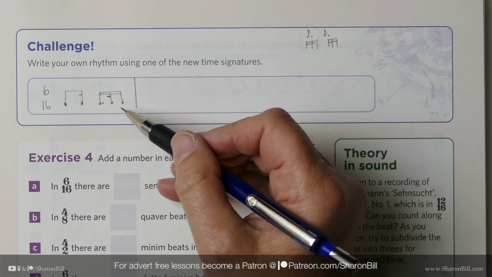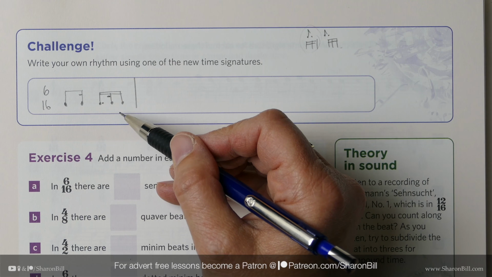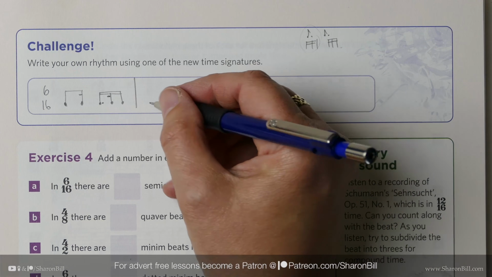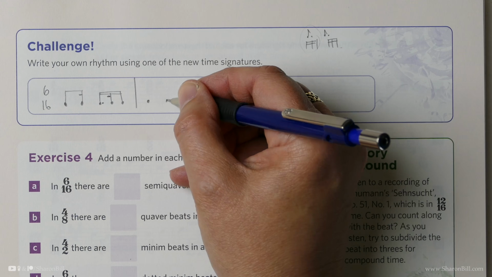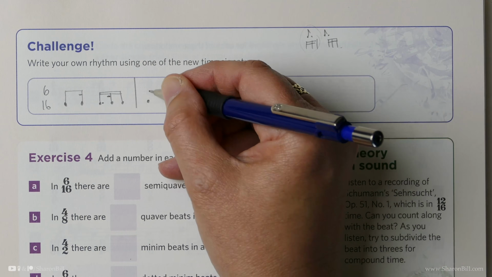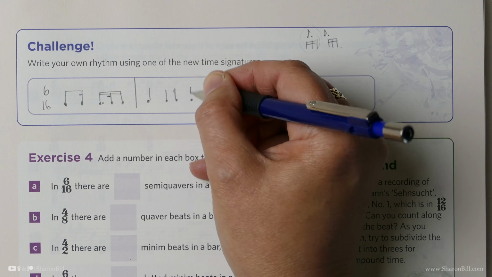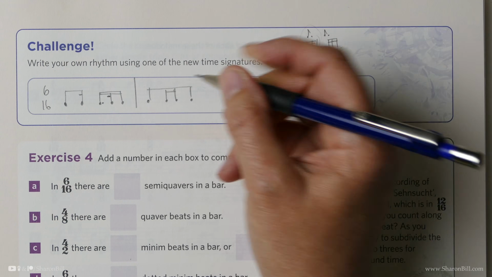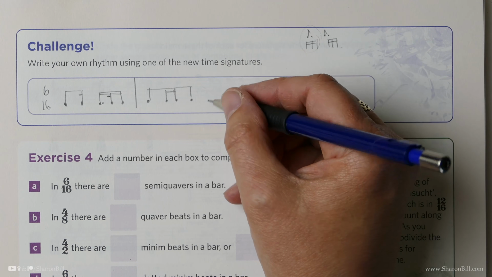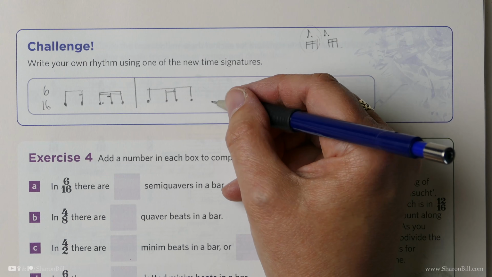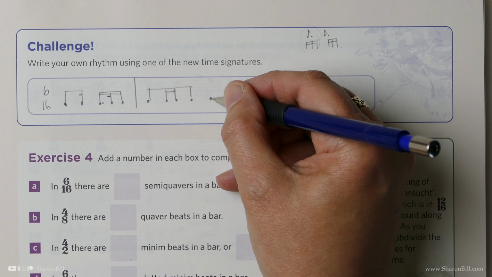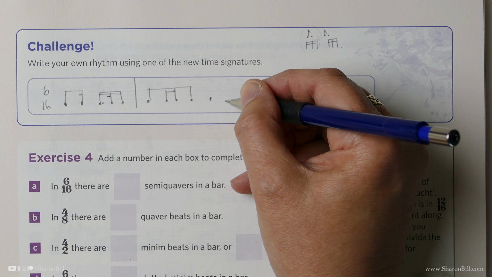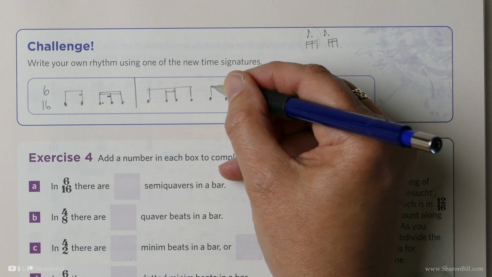So that's that. And then let's have quaver, semiquaver, semiquaver. That's my first group. And then we can start bringing it to a close. Now I could have quaver, semiquaver.